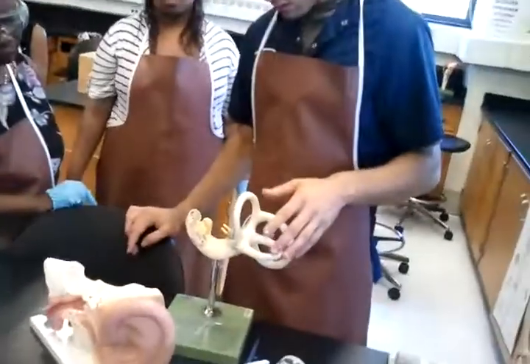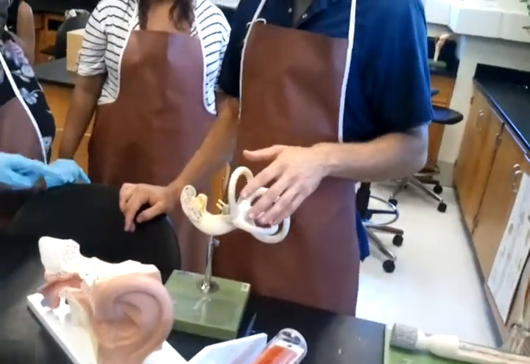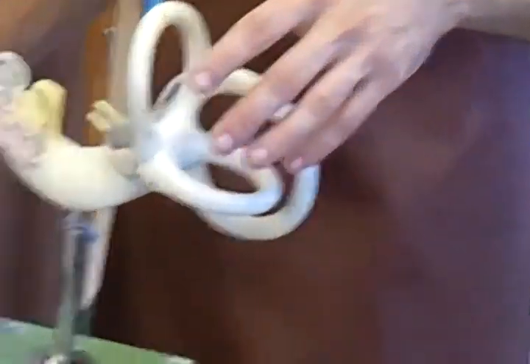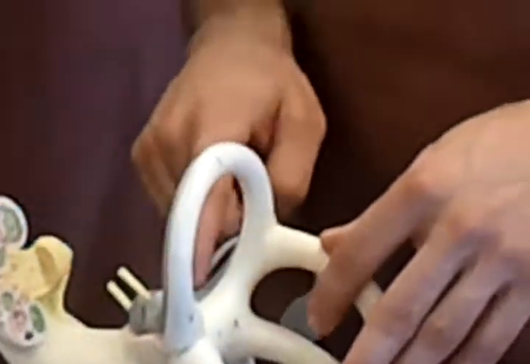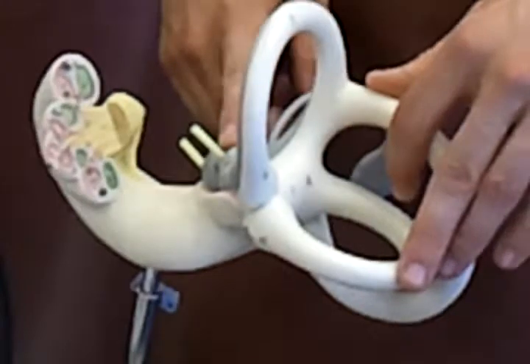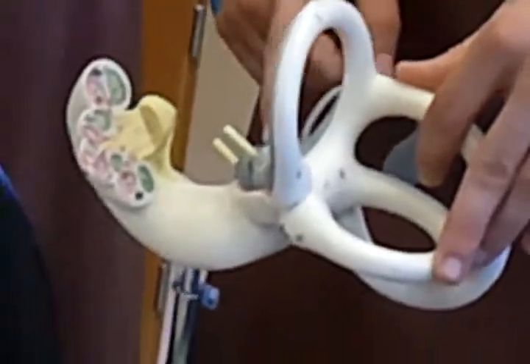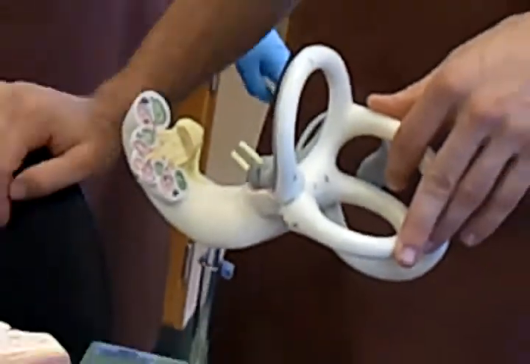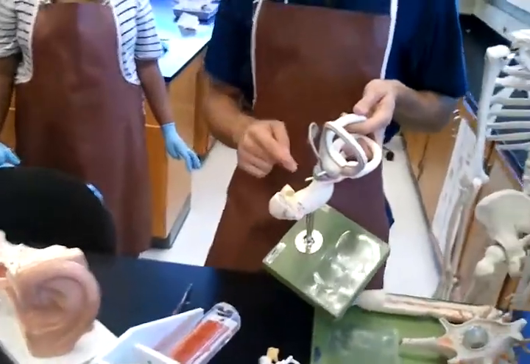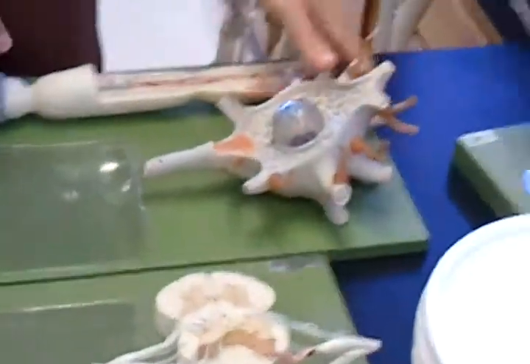Question: which one is the utricle? Which is which of the two? Oh, this is the saccule and this is the utricle. Saccule, utricle. The other stuff that I want to talk about is the stuff that we missed last time.